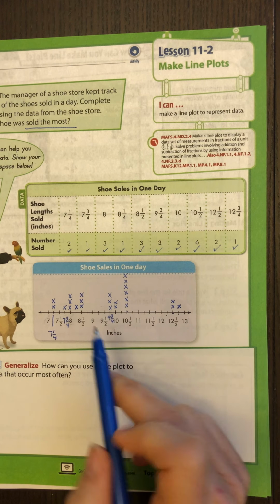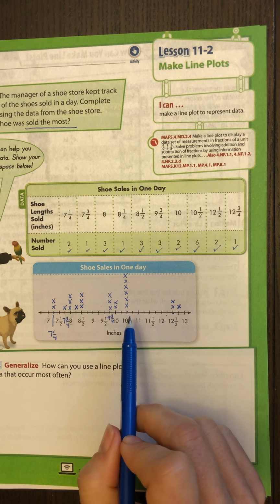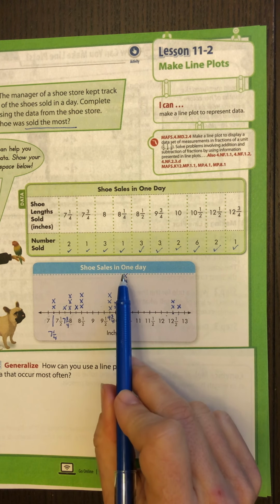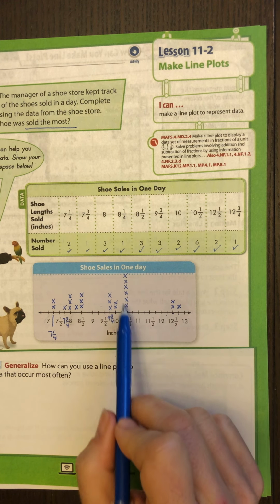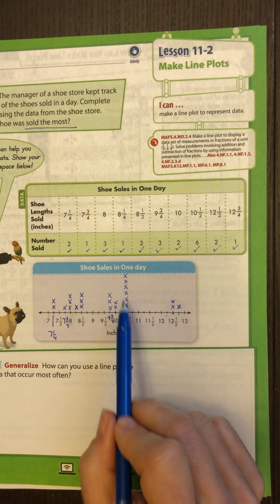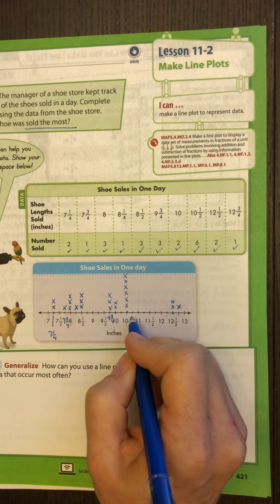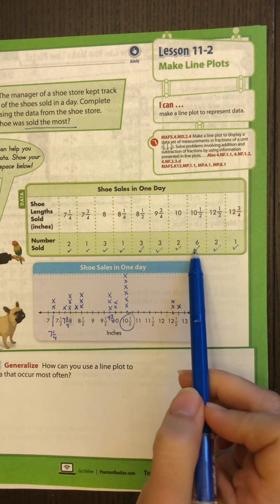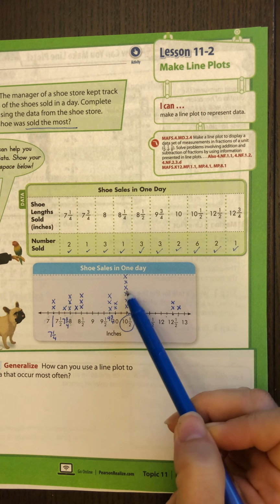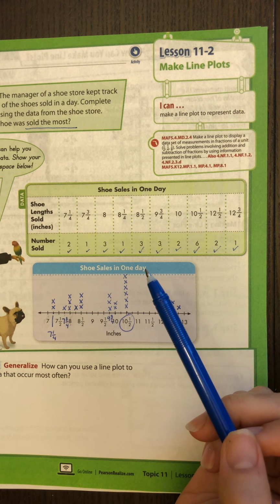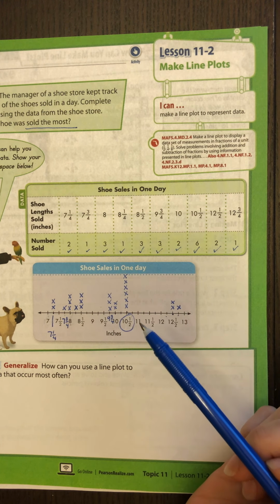Now looking at our line plot, we notice that the length of shoes sold the most would have the most X's in this case on our line plot, or dots if you chose to use dots. So it's obvious that the shoe length that was sold the most was 10 1/2, and we can count 1, 2, 3, 4, 5, 6. There were 6 shoes sold in one day at the 10 1/2 size.